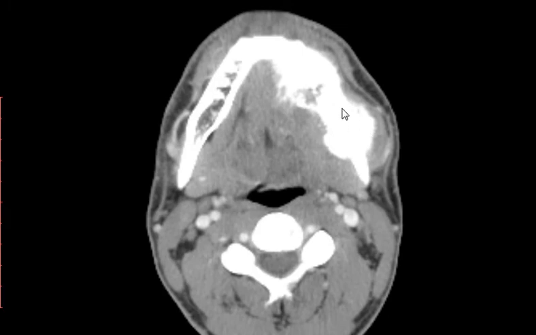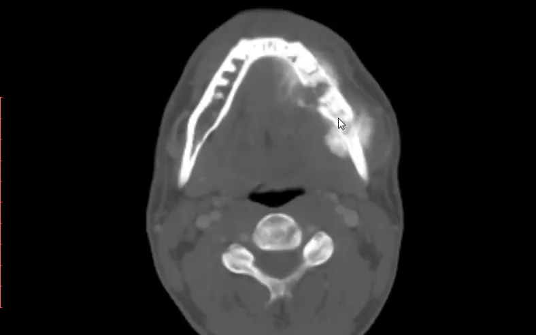And a wide zone of transition. Is it an aggressive lesion or not? It is definitely aggressive. It has all the aggressive features. What are the features of aggressiveness? Bone destruction, soft tissue component, an aggressive pattern of periosteal reaction, and a wide zone of transition.